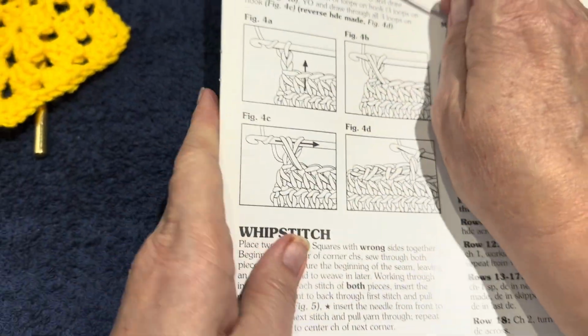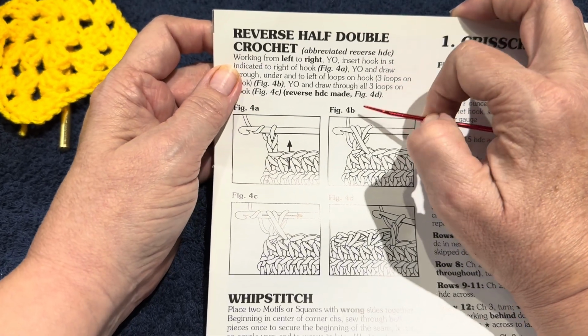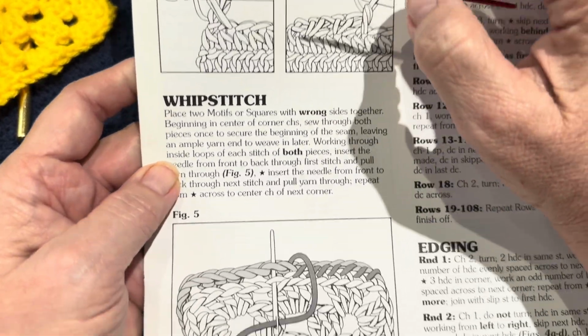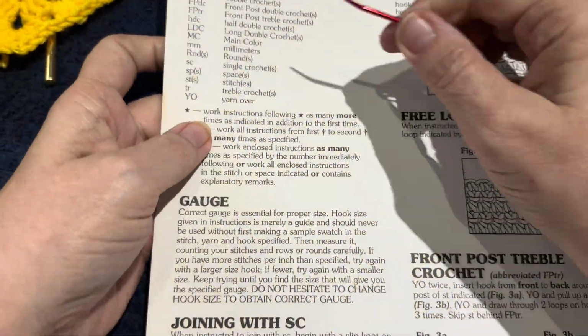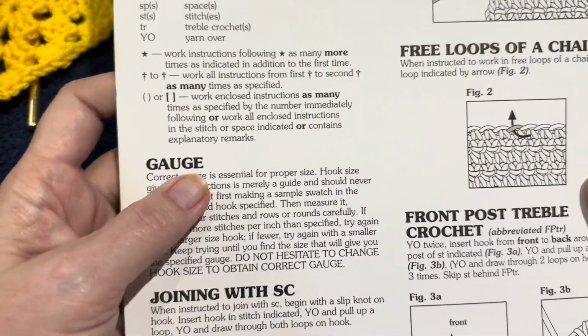It also tells you how to do reverse half double, which is kind of like the X stitch that we did the other day. It tells you how to whip stitch and weave in your ends and all that kind of stuff. I don't want you to see, there's a pattern right there that I don't want you to see, but I'll get in trouble for that. But it'll also tell you your color sequences and that kind of thing. But I wanted you to see this so that you would know that just about all patterns have this kind of thing.